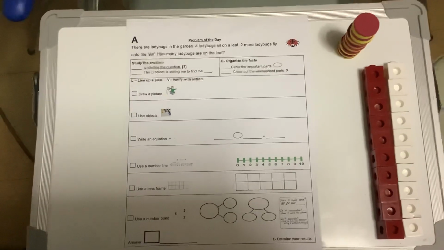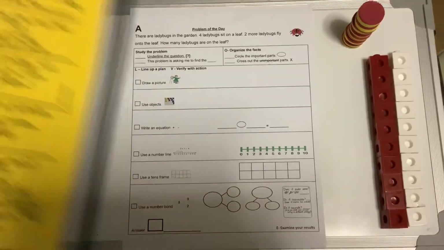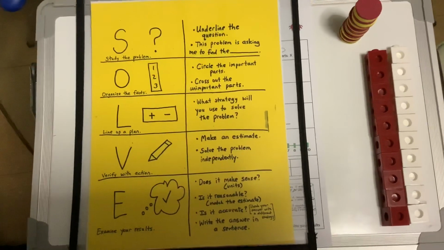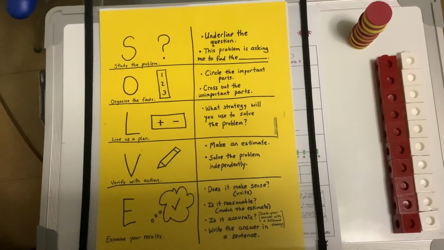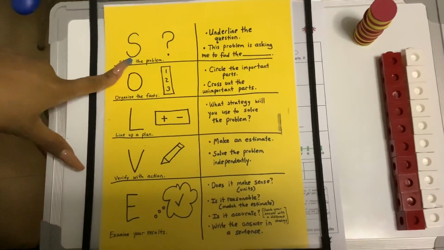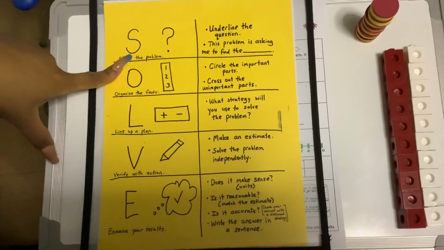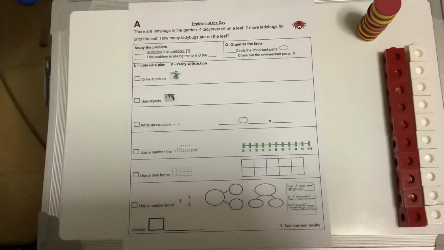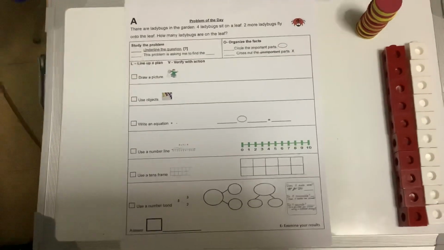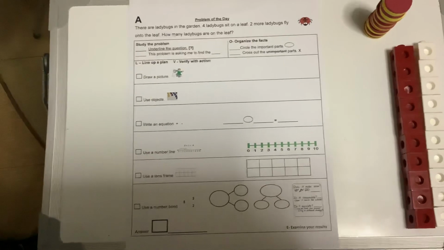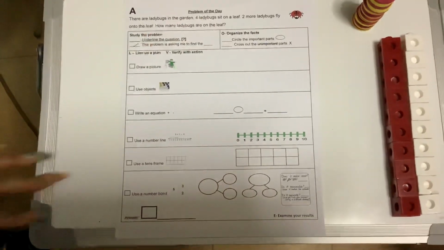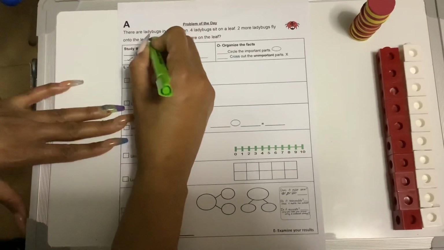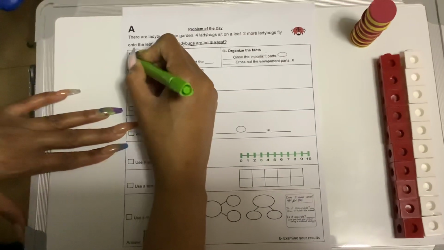Now remember, when we see a word problem, we have to think about the solve method. And the solve method helps us with our thinking about the problem. S, we underline the question and we ask ourselves, what is this problem asking me to find? And this problem is asking us to find the amount of ladybugs on the leaf. So I'm going to put a check. But in S, we also need to underline the question. And the question is, how many ladybugs are on the leaf?